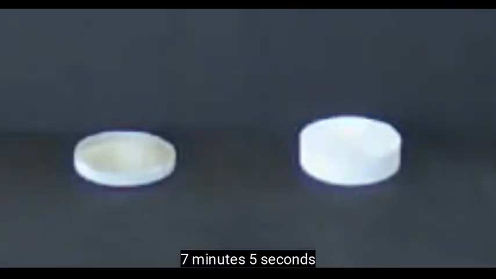Let's take another look at the ice cubes. Wow, in the plastic lid, that ice cube is still pretty big. And in the metal lid, there's still a lot of water, a lot more than in the plastic lid. Let's see how much longer it takes for one of those ice cubes to fully melt.